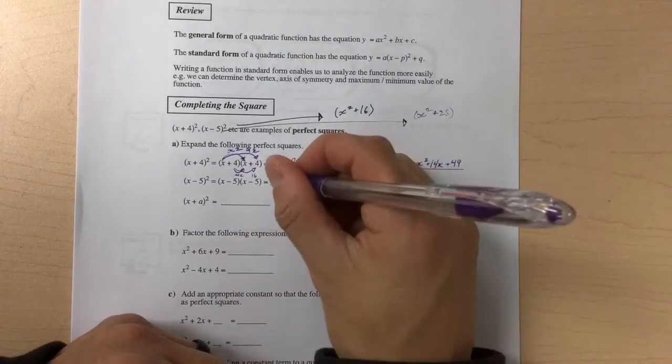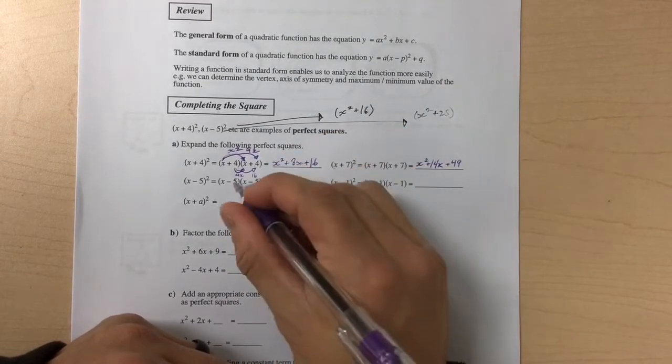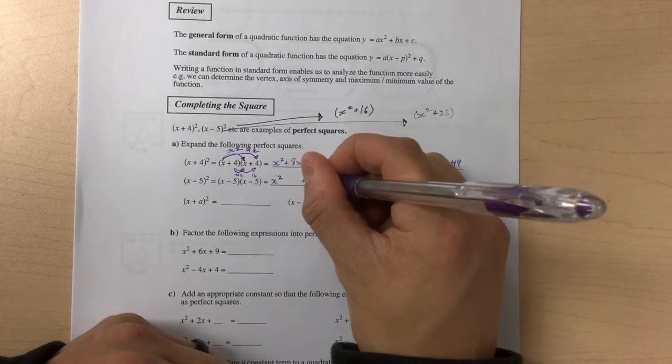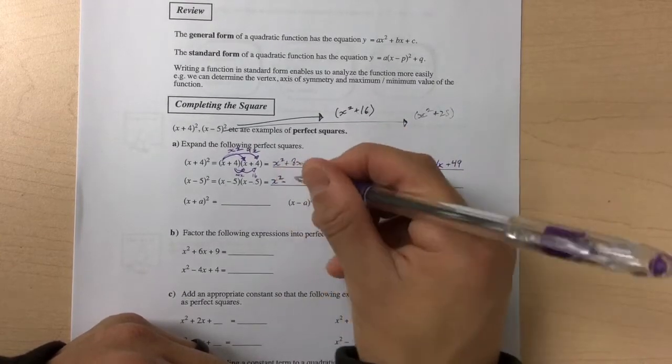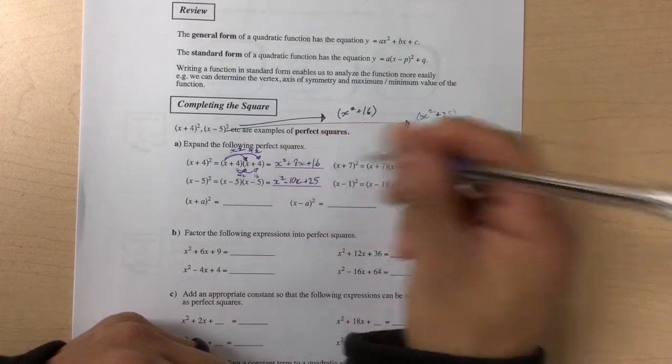Likewise here, this would be x squared, and then my last term, -5 and -5, would be positive 25. My middle term, however, is 5 and 5 is 10x.